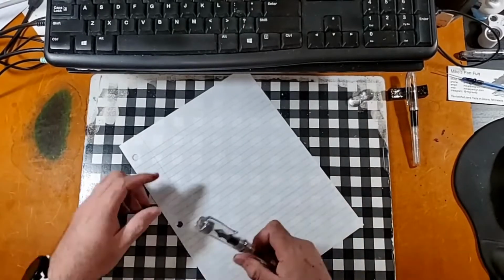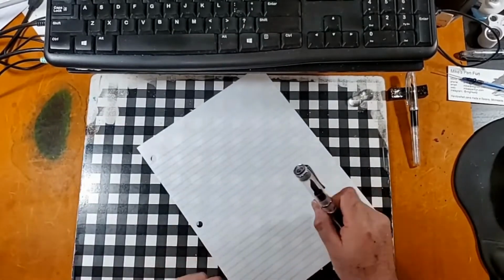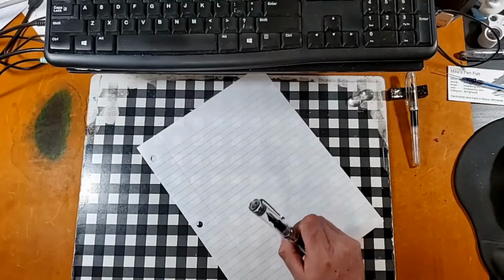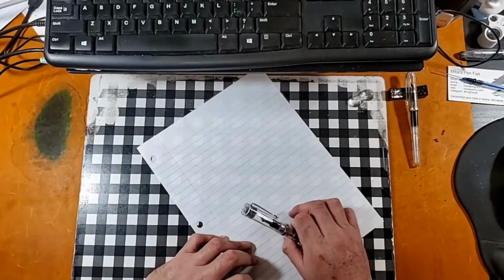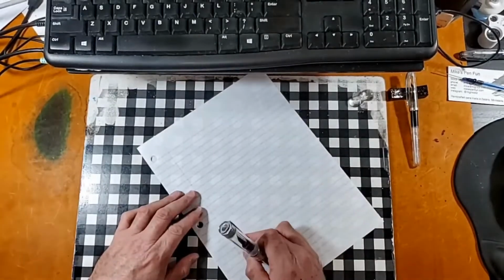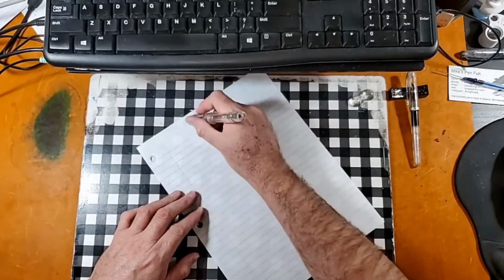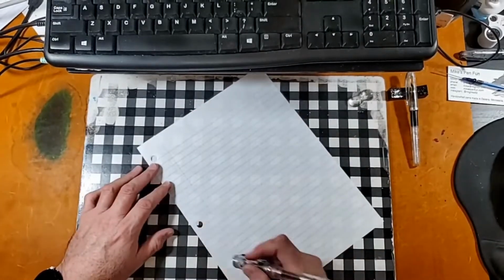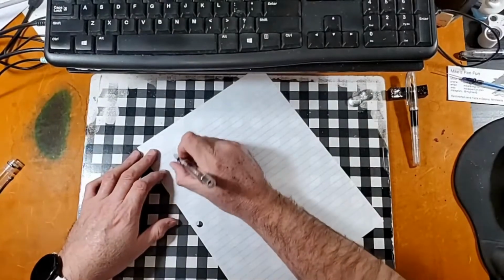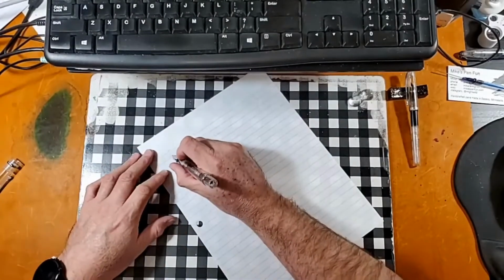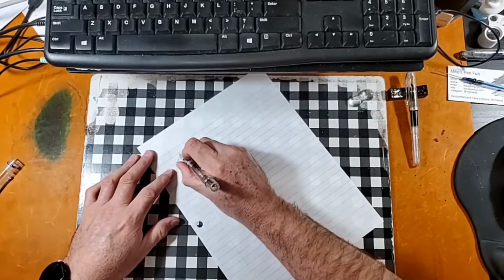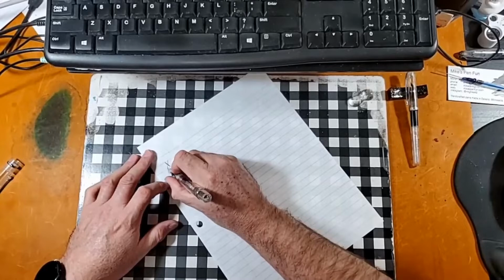Then, if you have guidelines, you can use guidelines, but I just use the natural toward my body as a downstroke. So, first stroke is the upstroke. Mark off our X height.